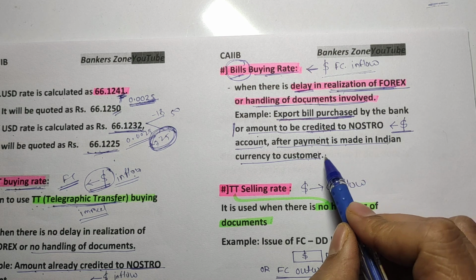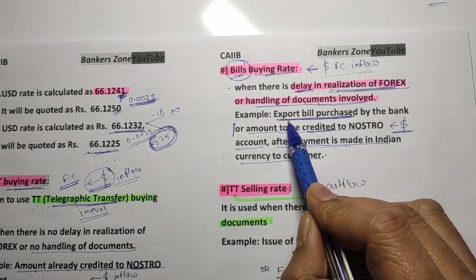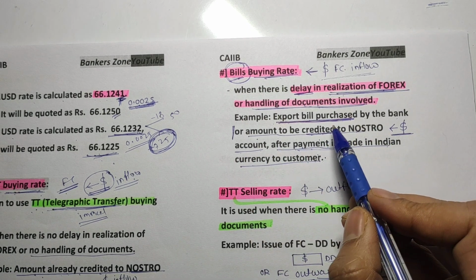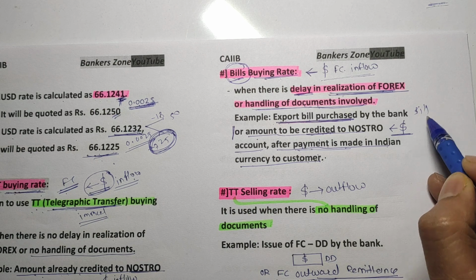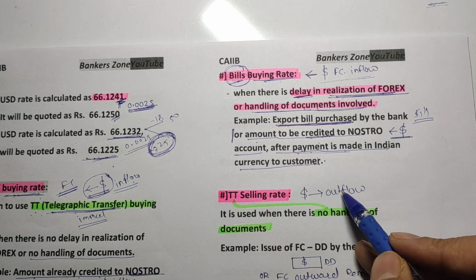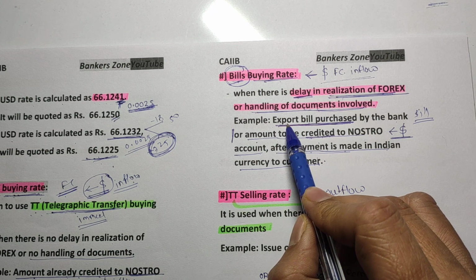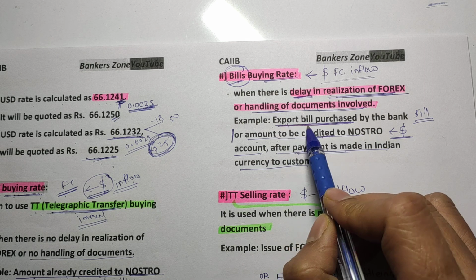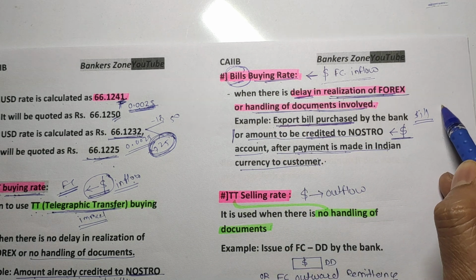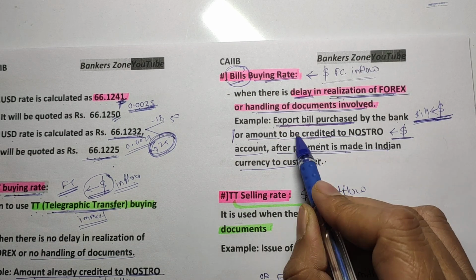That means, see here, first example: export bill purchased by the bank. The name itself here is a bill, so very first you have to use the bills rate. Now whether we have to use the selling or buying, see if we are doing the export, that means in return we will get some dollar money, right? We will get some money in foreign currency. That's why we are getting the money, that means we are purchasing the dollar. Getting money is inflow of the dollar, that is the purchasing. So bills buying rate we are using.